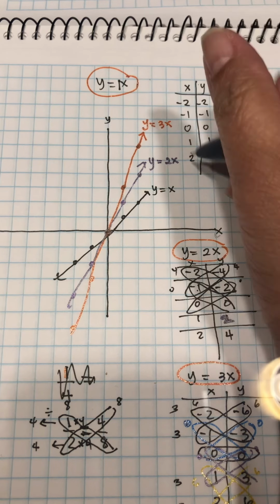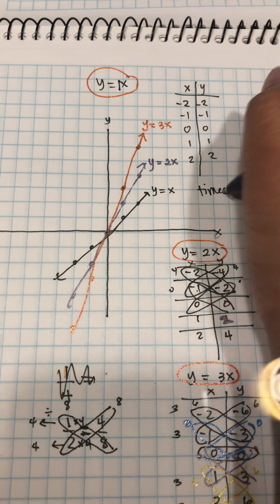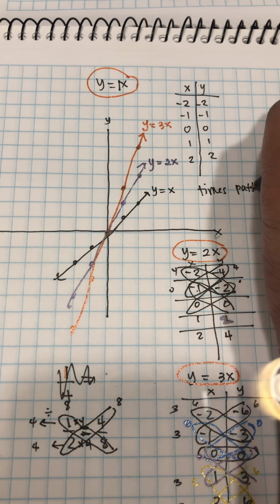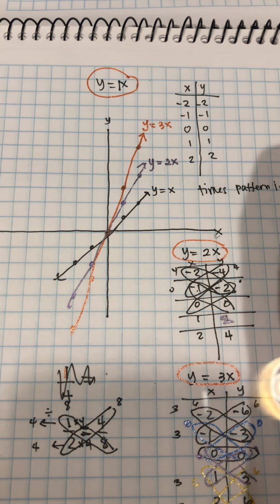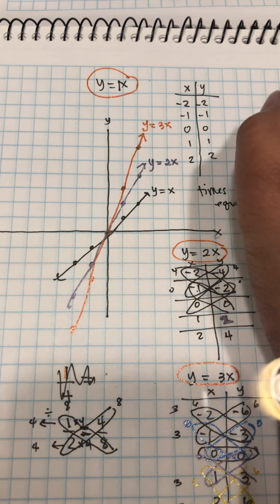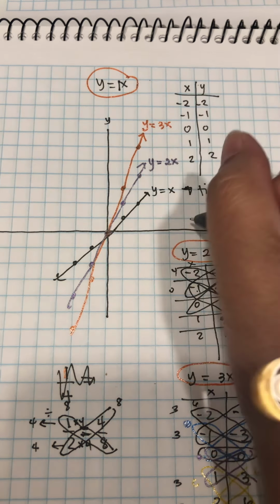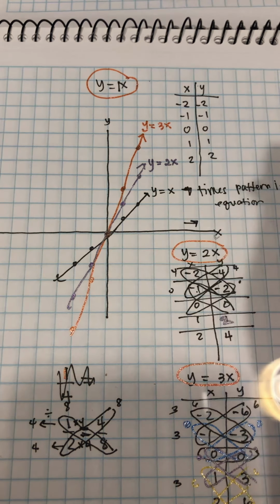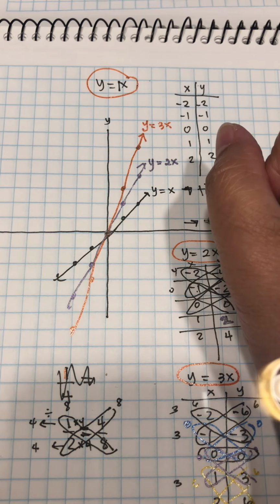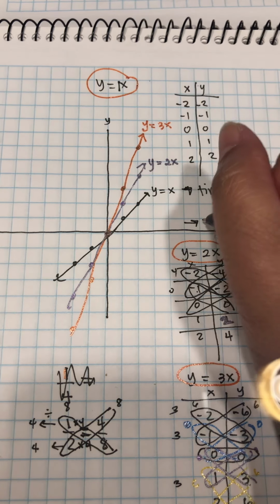We noticed a times pattern in the equation. So few things that we noticed. We also noticed that all the lines are passing through 0, 0.